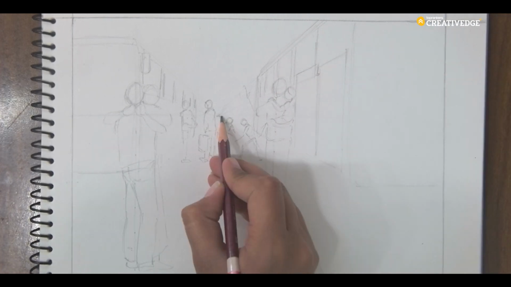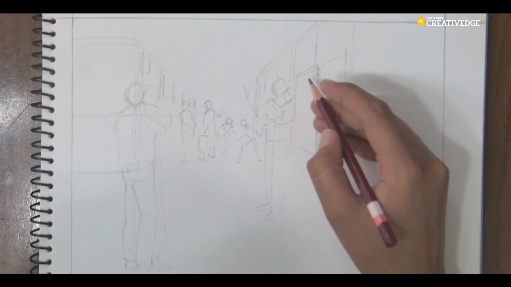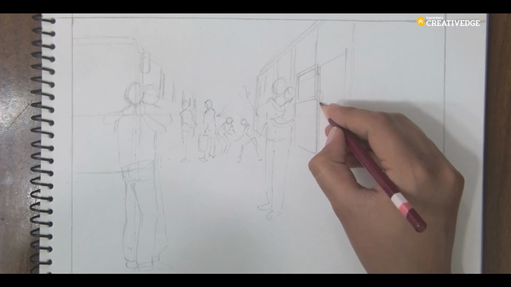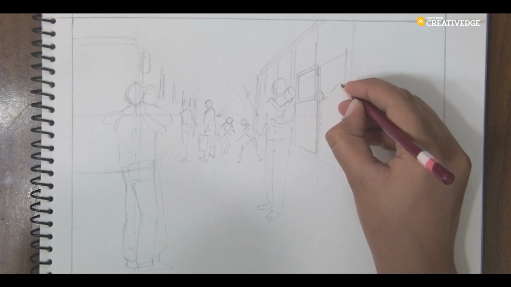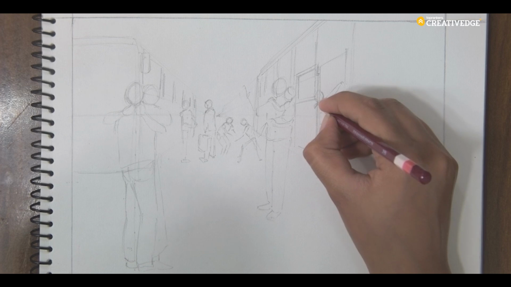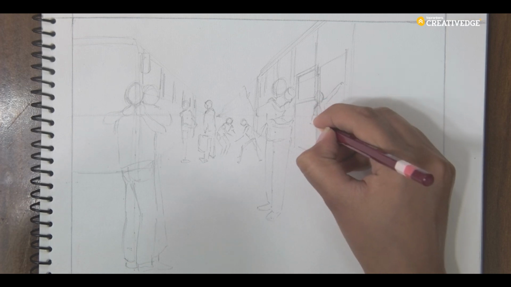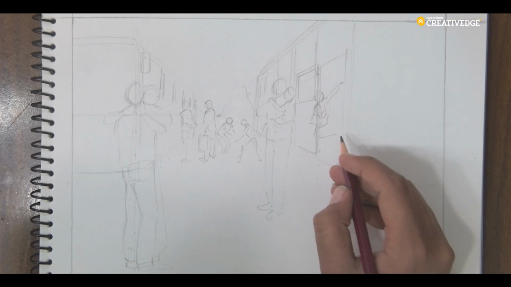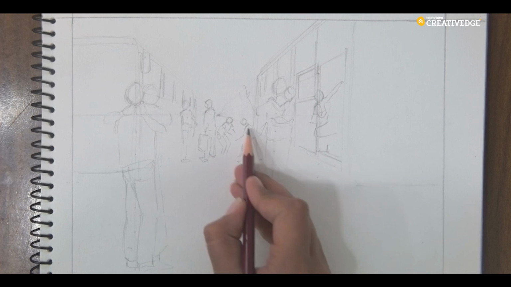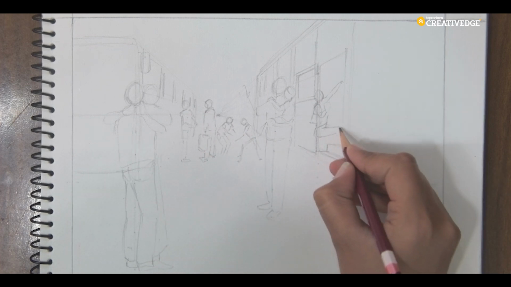Since this is a bus stand, buses will be the most important part of our background. I'll draw two buses in the background. The right side bus is slightly ahead, while the left side bus is slightly behind to create depth.